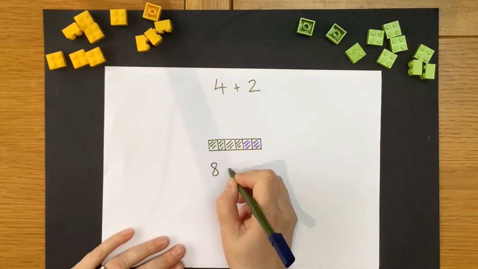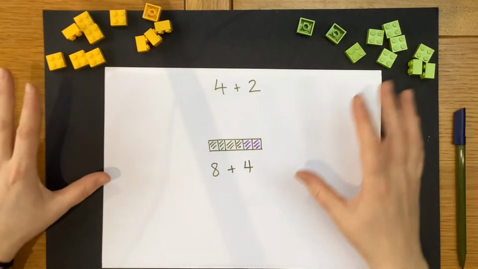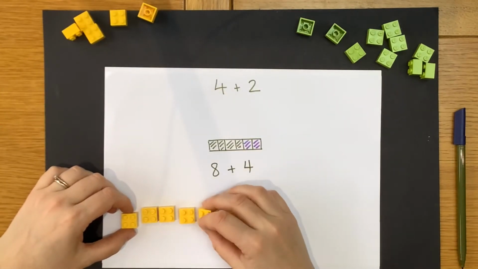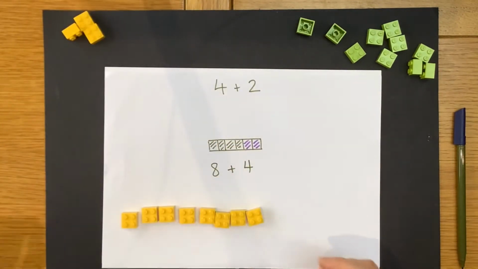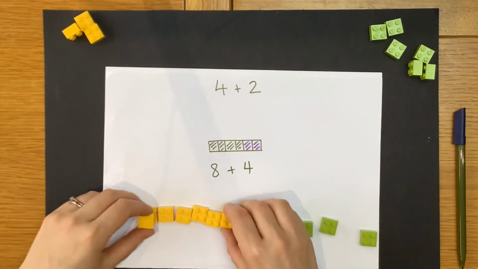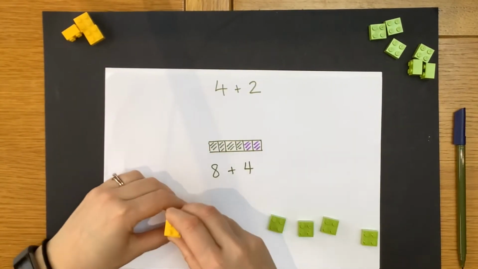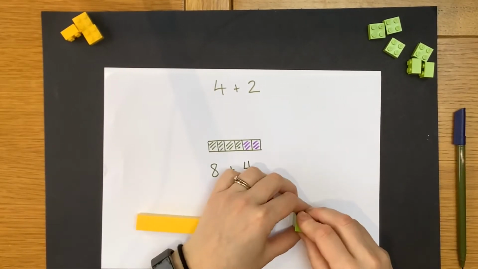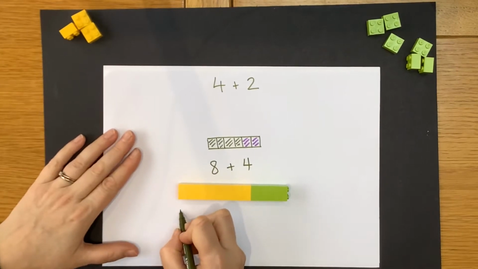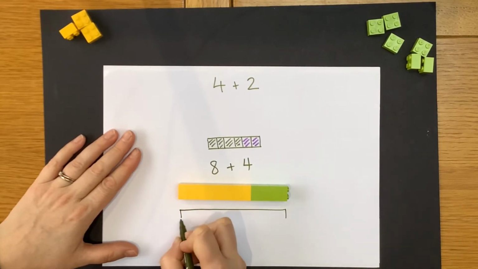So same way, I'm going to use the equipment to model the calculation. So I've got 8 yellow bricks and 4 green bricks. Okay, so I'm just going to glue those together like so. And I'm going to put them like that so you can see that they're like a bar. Then I'm going to draw my bar.